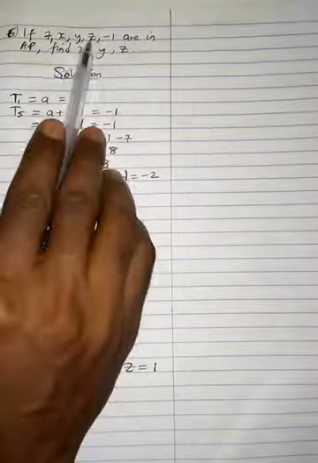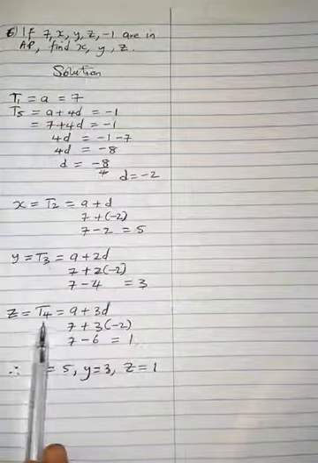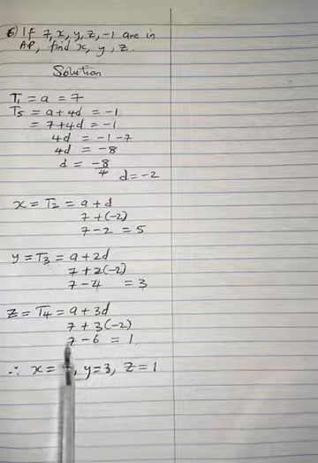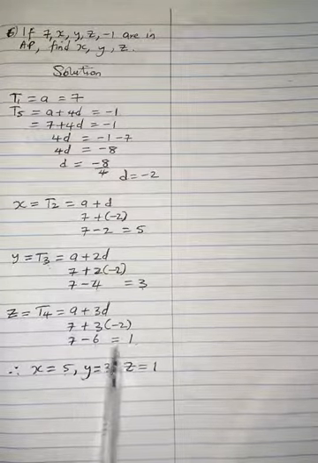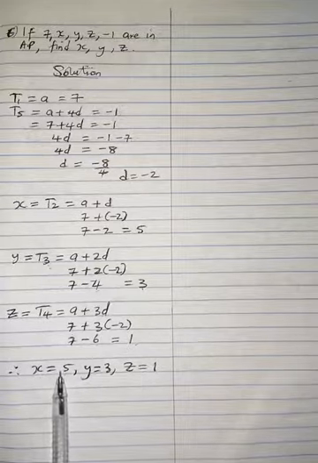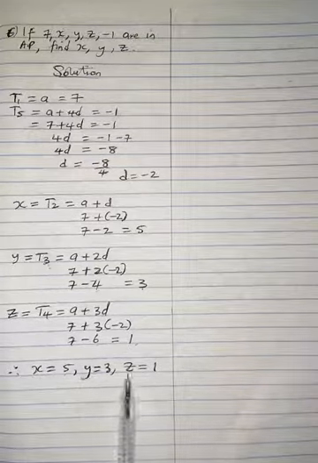Now z is equal to the fourth term, 1, 2, 3, 4. Okay, the fourth term is equal to a plus 3d. Now I have 3 bracket minus 2, equals 3 times minus 2, equal to minus 6, then 7 minus 6 equal to 1. In other words, my x is equal to 5, my y is 3, my z is 1.